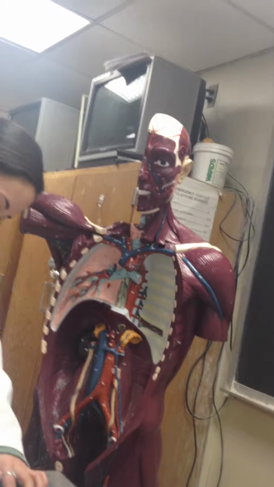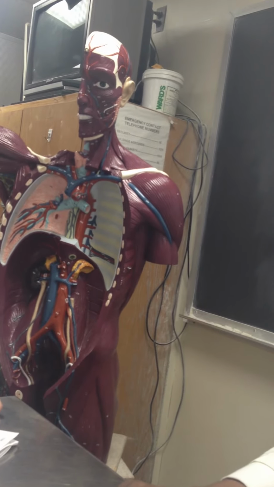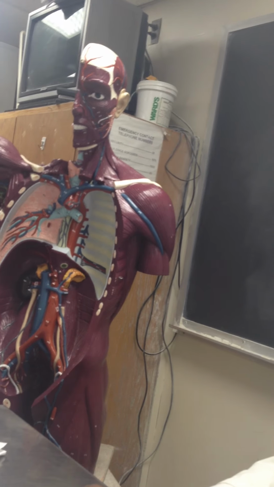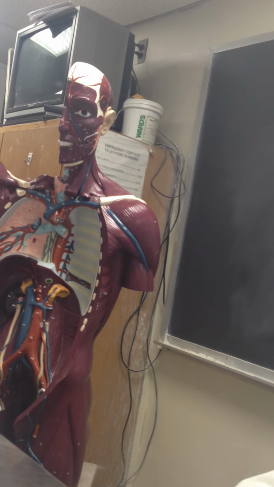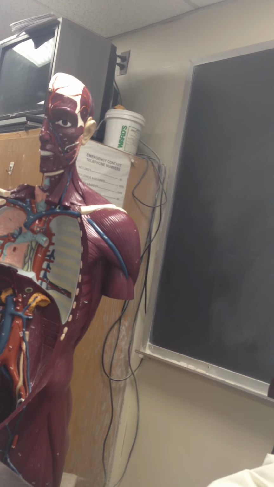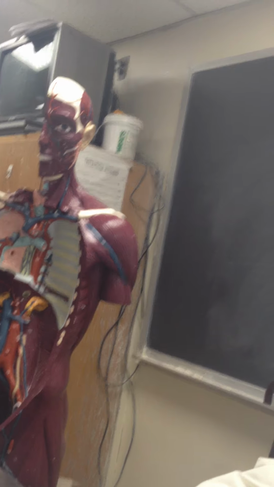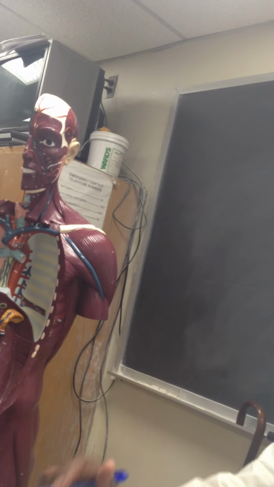The muscle that extends from the orbicularis oculi to the orbicularis oris is the levator labii superioris. The levator muscle elevates the upper lip. Labii is lip, superioris is upper.